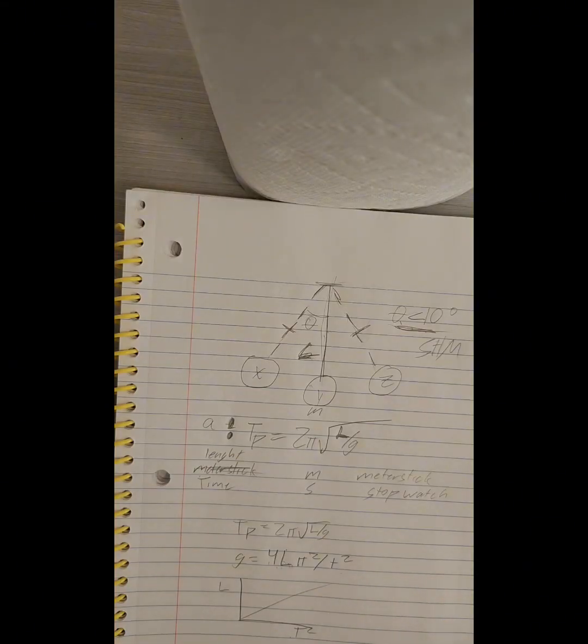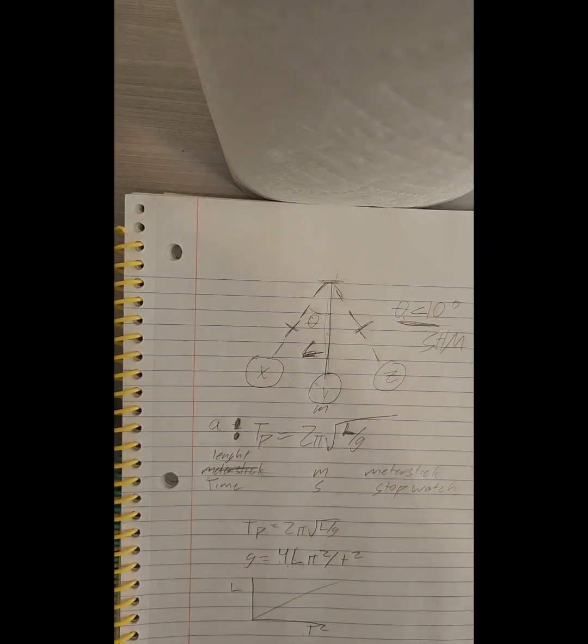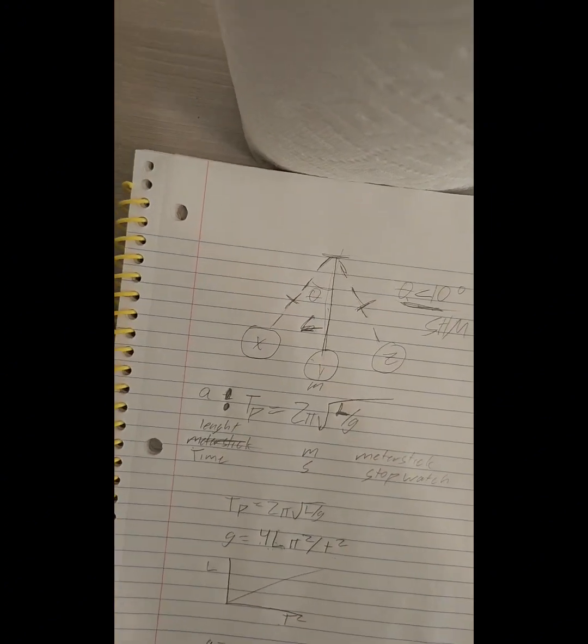Oh, sorry, I got cut off a little. But essentially, if I can readjust my camera for a little bit.